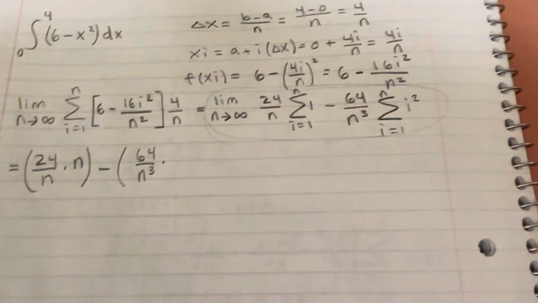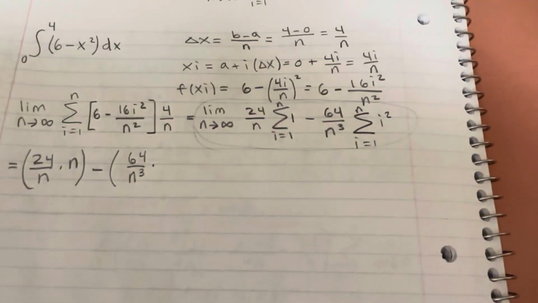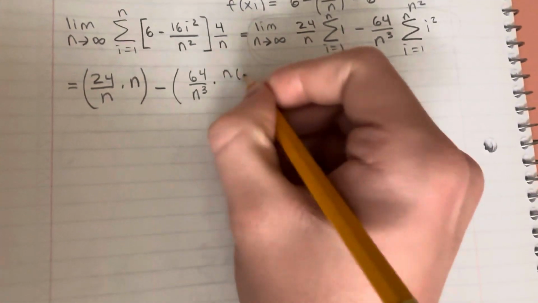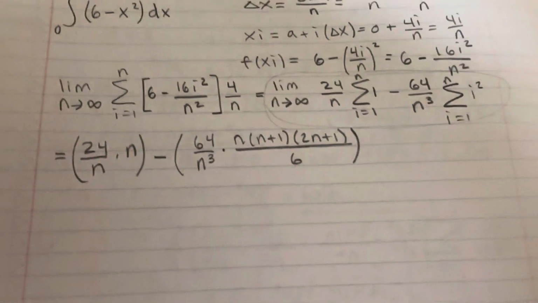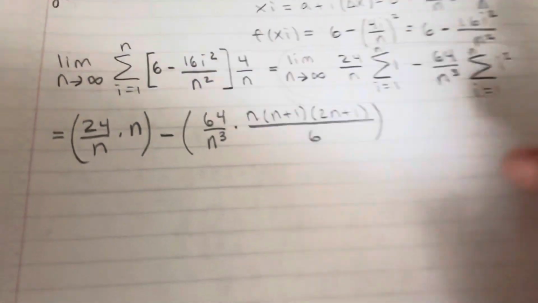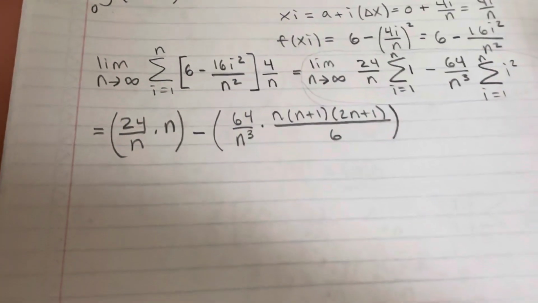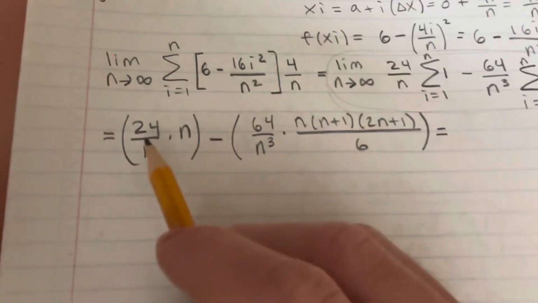So i squared has a definition that you just need to memorize. There's no getting around it. You just got to memorize it. And this definition for i squared is n times n plus 1 times 2n plus 1, all over 6. This right here is the definition for i squared. i has a different definition, i cubed has a different definition, but you just have to memorize them. So once you have this, you're in business. We're going to simplify this now.